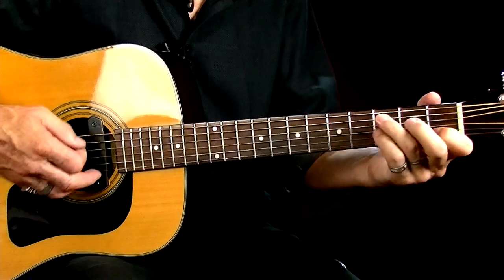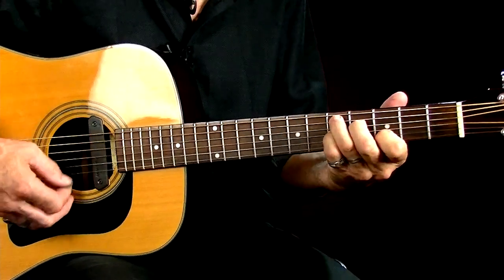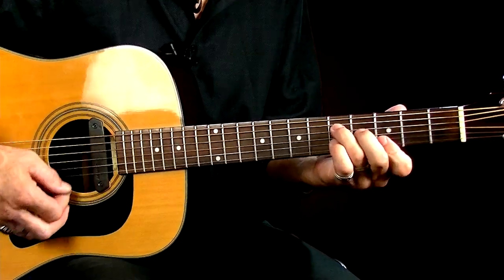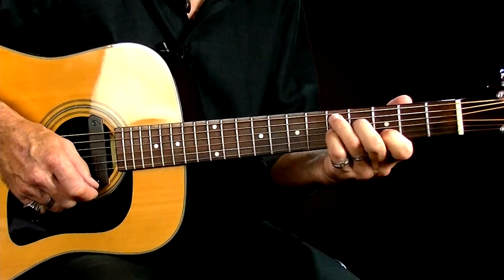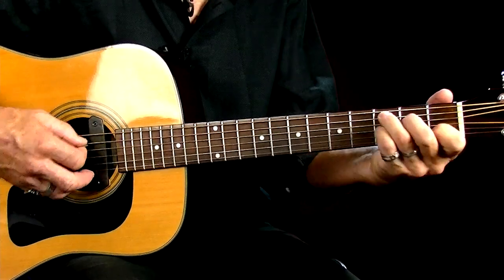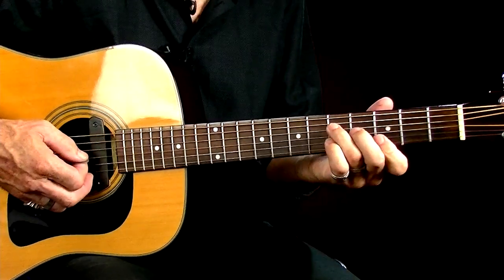G, C7, 4 chord, D7, 5 chord, back to the 1 chord. You might reverse the order. So G1, cross to the 5 chord, D7. Remember, just shift these over, down to C7, and back to your 1 chord. Songs will have all different combinations of these 3 chords in.